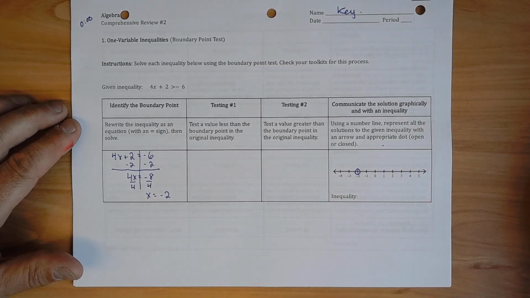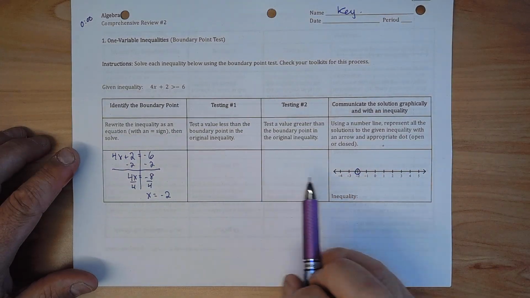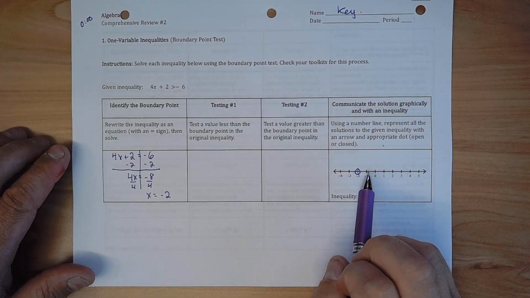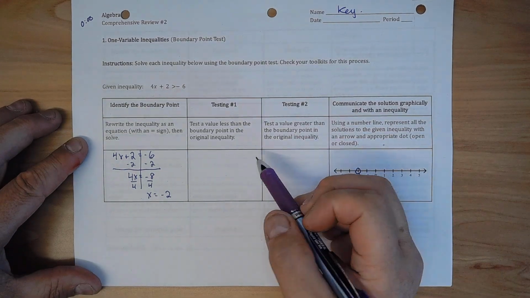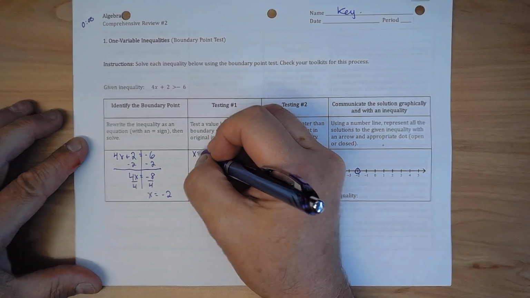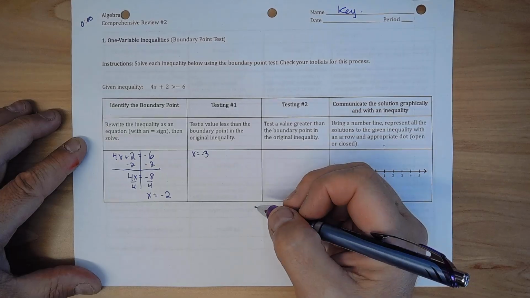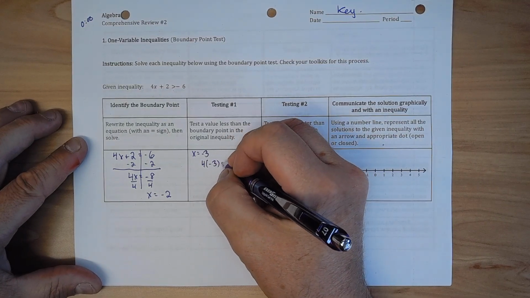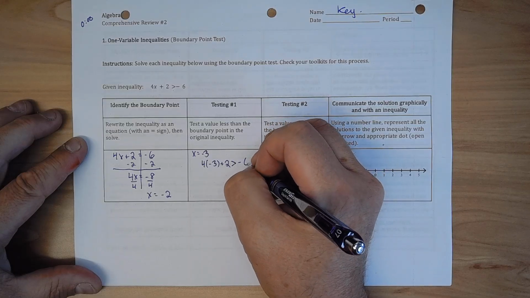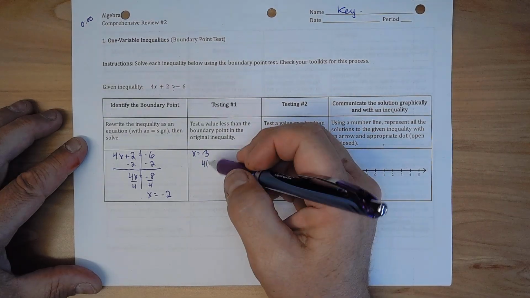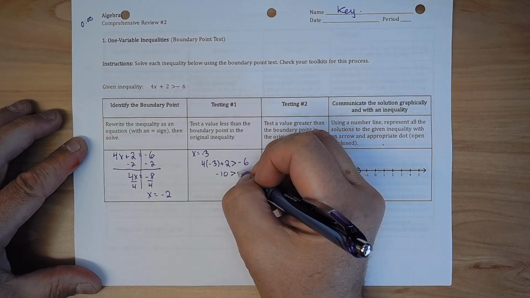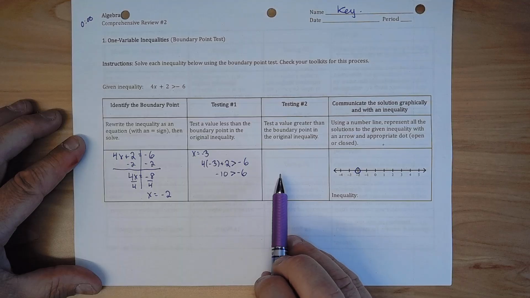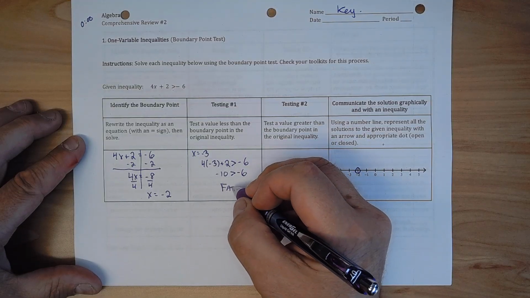Now what we're going to do is test values on both sides to see whether the solution is to the left or to the right of that equality point. So I'll plug in x equals negative 3 into my inequality. Remember, we're back at the inequality now. 4 times negative 3 plus 2 is greater than negative 6. Simplifying that, I get negative 10 is greater than negative 6, and since negative 10 is to the left of negative 6 on a number line, we know that this is a false statement.